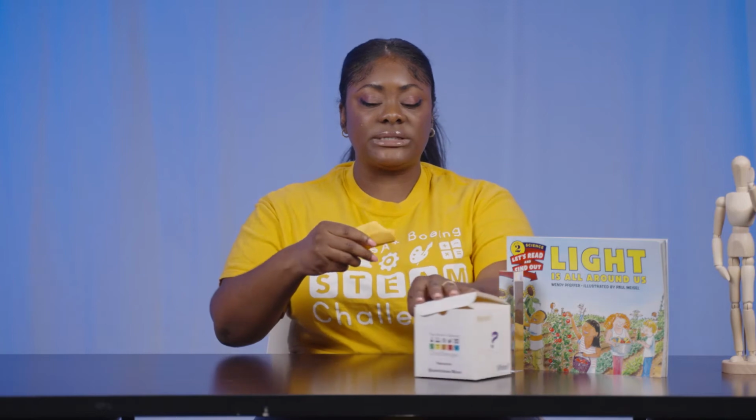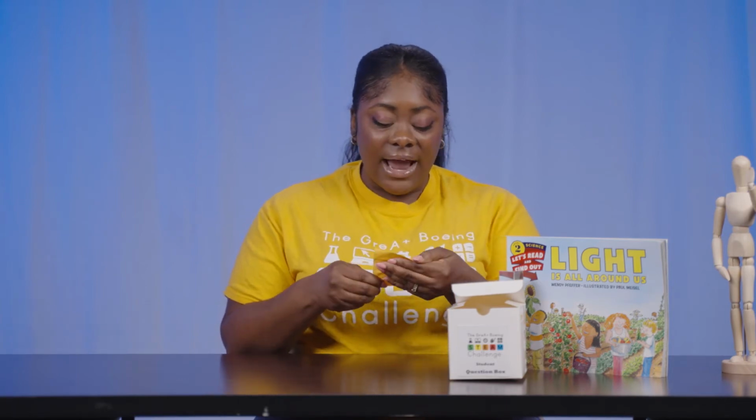All right, so it looks like today we have a question from Mrs. C's class at Esperanza, and they ask, why is the sea blue? Great question. We are going to be talking about light, color, and shadows all through this unit. So thank you for asking.